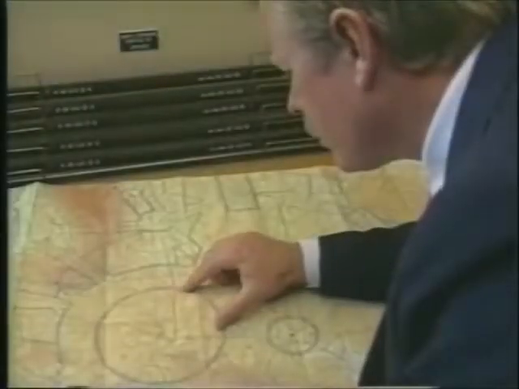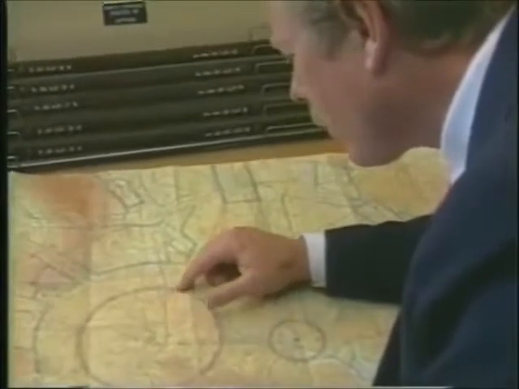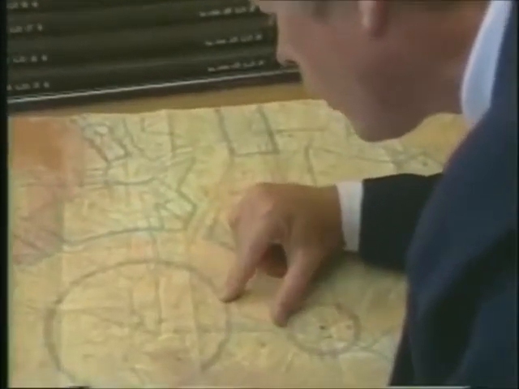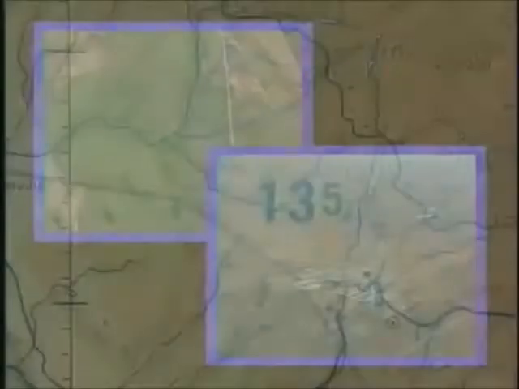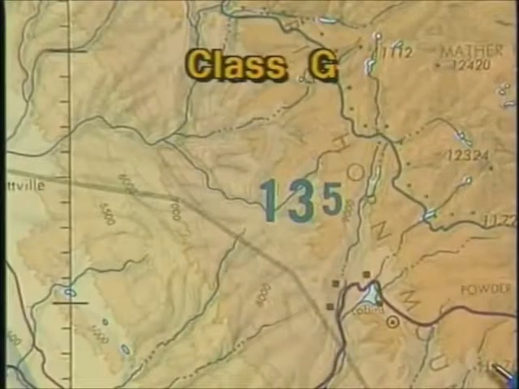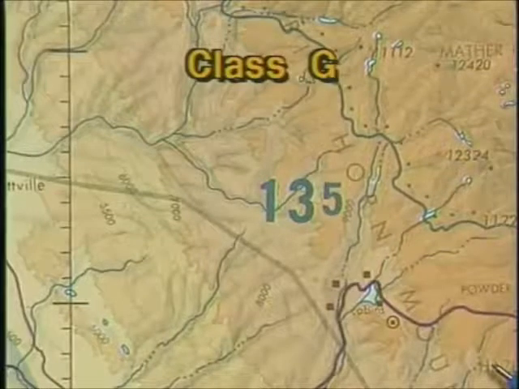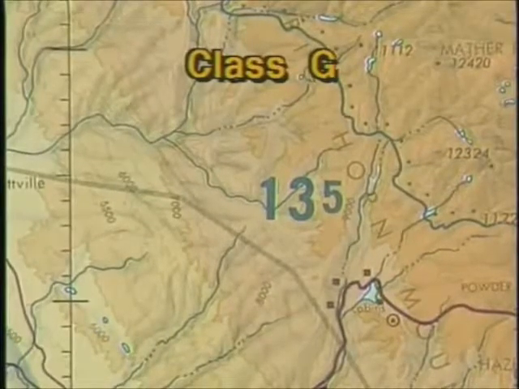Up to now, you have seen the more identifiable features on the sectional chart. But your chart also has certain airspace information, which you can interpret only by careful study. As you learned earlier, all airspace is divided into two main classifications: uncontrolled and controlled. Uncontrolled, or Class G airspace, usually begins at the Earth's surface and extends upward to the base of the overlying controlled airspace.